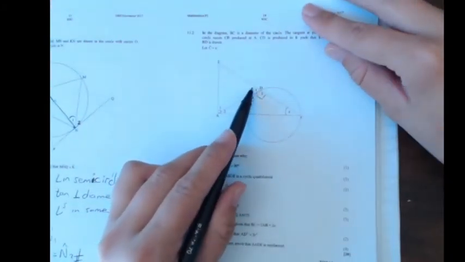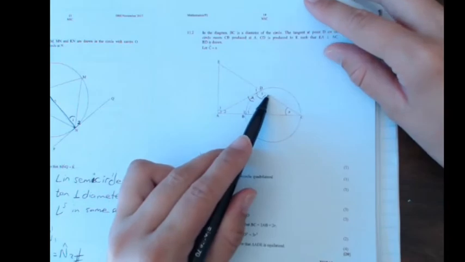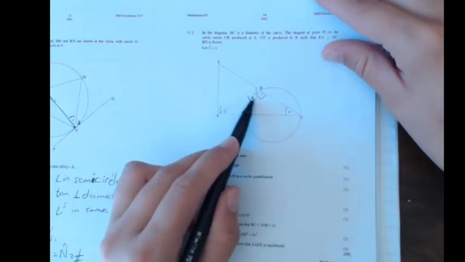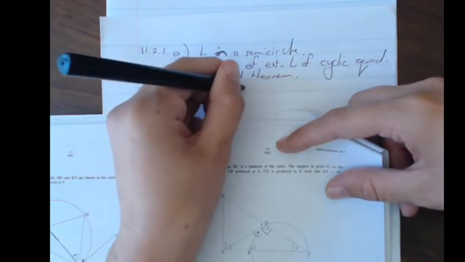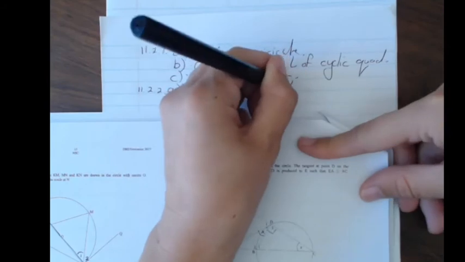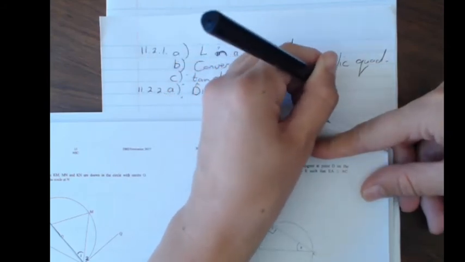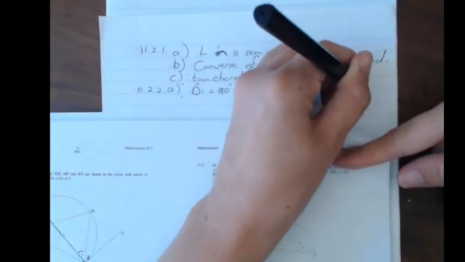Let's write that down. So D1, because the angle is on a straight line, you see D1 plus X plus D3, which is 90, is going to be 180, angles on a straight line. So D1 is 180 minus X minus 90, angles on a straight line is supplementary.